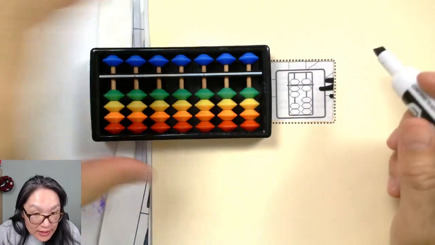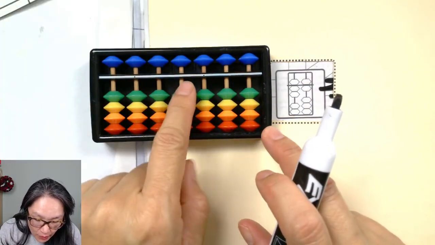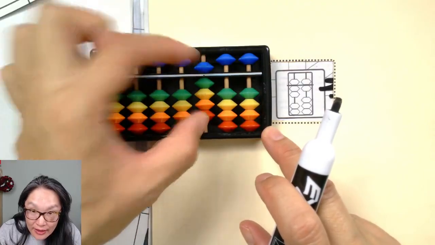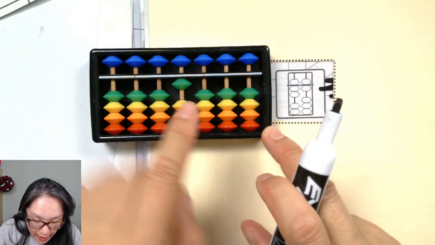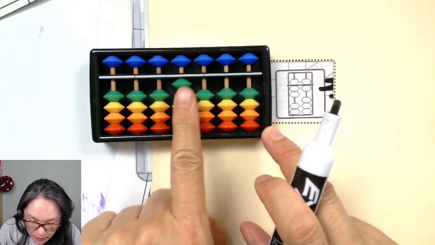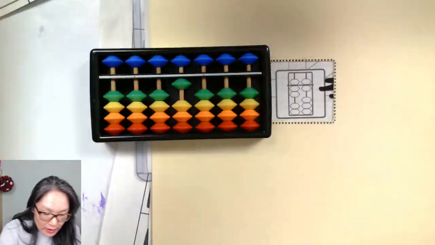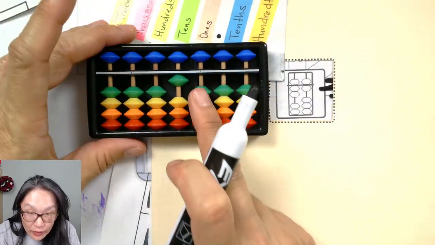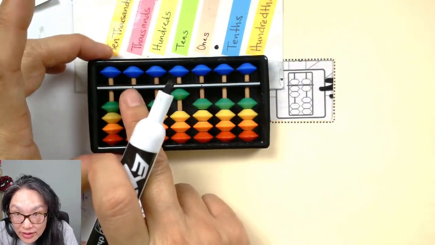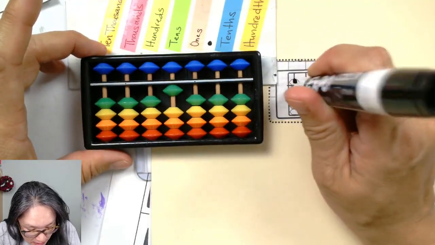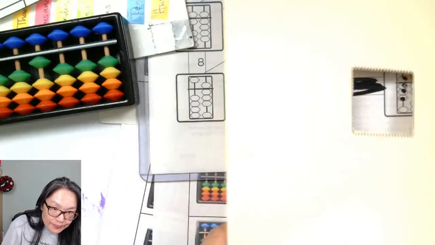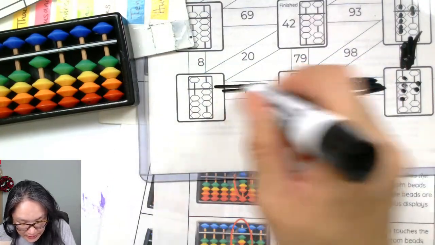So yes, 76. When we look, how do I know after 9? This is 9. After 9 is 10. Well, look, after 10 we have our 1s and we have our 10s. So that's how we figure out our place values. With our place value, we have our 1s, our 10s, our hundreds, our thousands, our 10,000. Yes, 76, and there we go.